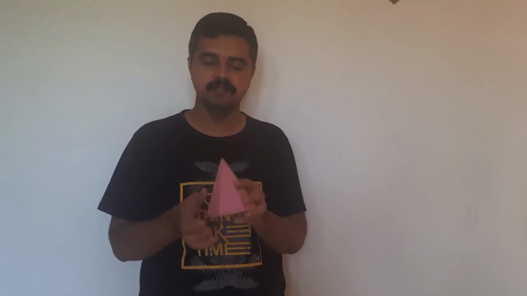Pyramid. It consists of a base. The base may be a hexagon, pentagon, triangle, square, or rectangle. It can be any polygon. If it is a hexagon like this, we call this a hexagonal pyramid. If we draw an imaginary line passing through the center of the base and the apex, that is called the axis. The axis is the imaginary line passing through the center of the base and the apex.